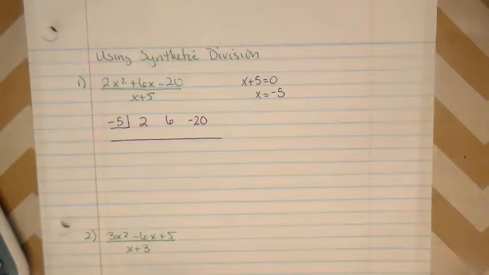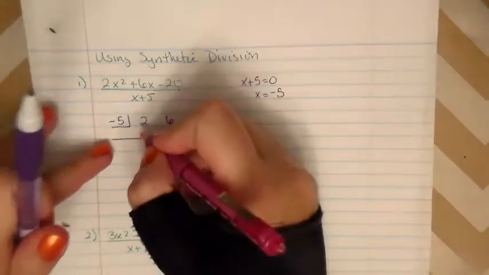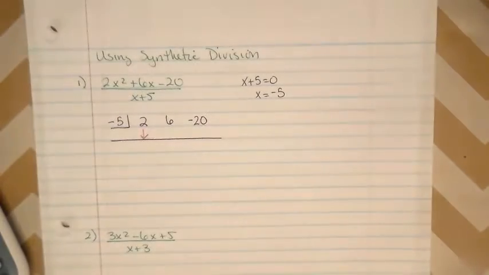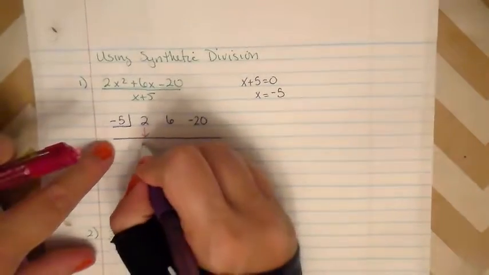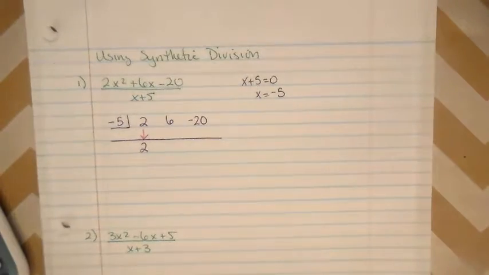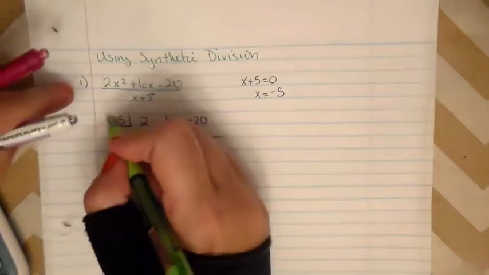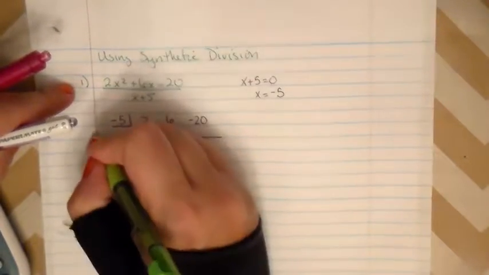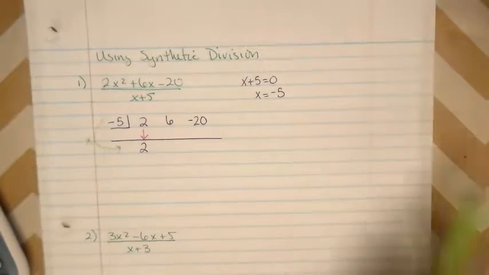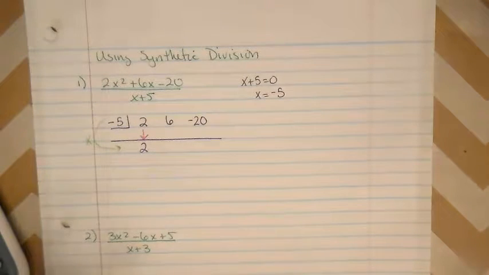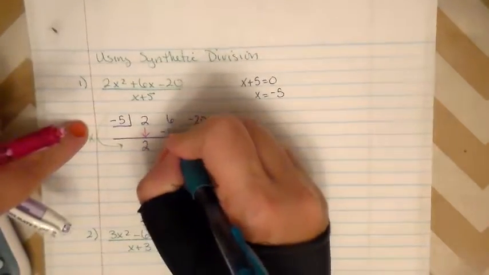Okay. The first thing we do is we bring down the first number, whatever that is. So that's a 2. Then, whatever we bring down, we're going to multiply. So negative 5 times 2 is negative 10, which gets written right here.